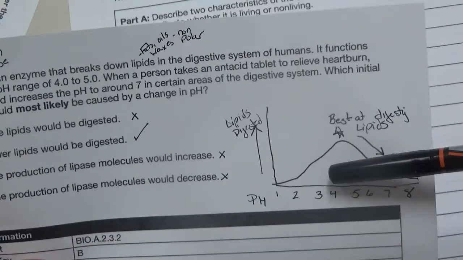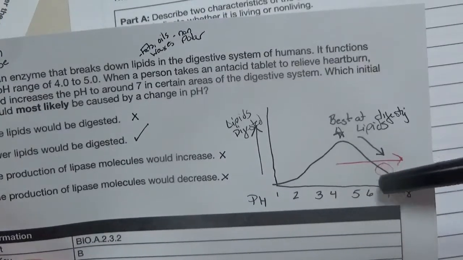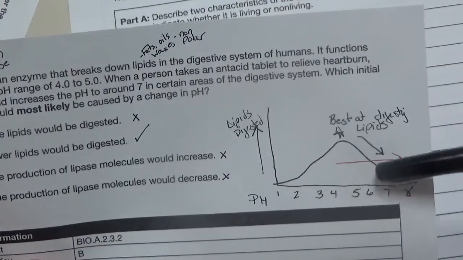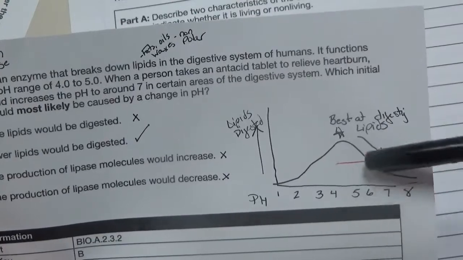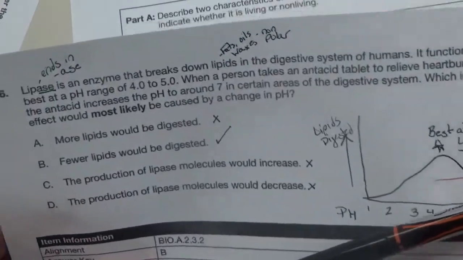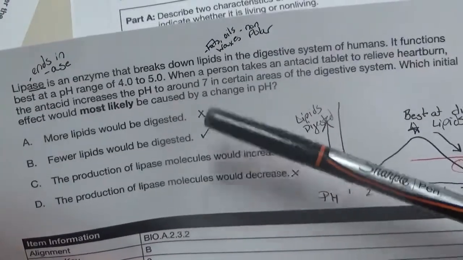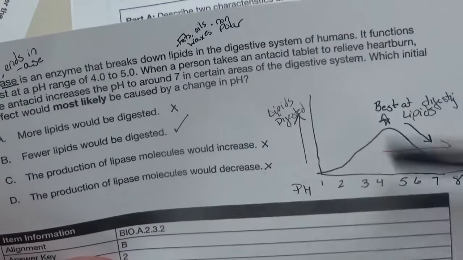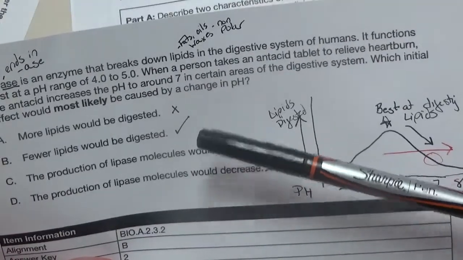If I take an antacid that pushes my pH up to 7, you're going to see a decrease in enzyme function. So that's going to mean that fewer lipids are digested. Let's see which multiple choice makes the most sense. More lipids digested? Nah. Fewer lipids digested? That's what my picture shows, but let's just double check my other choices.